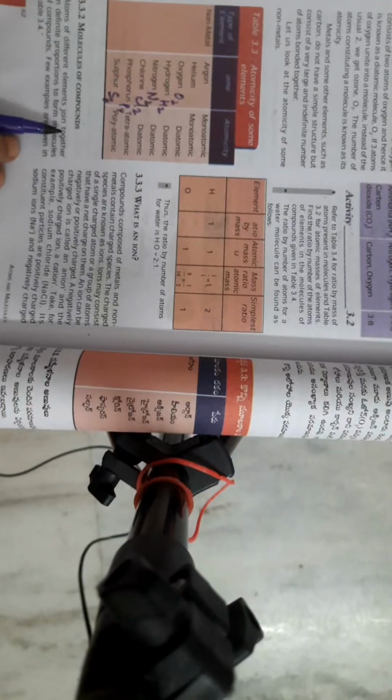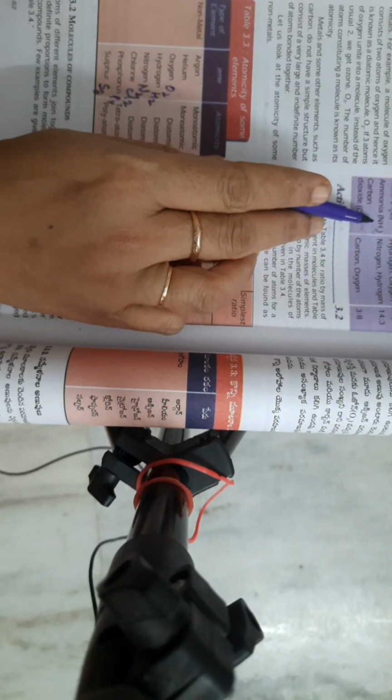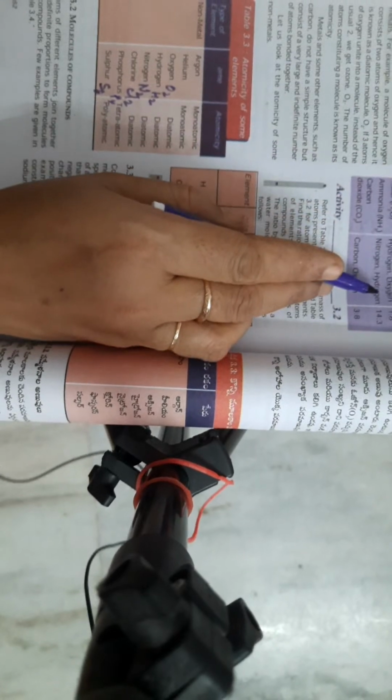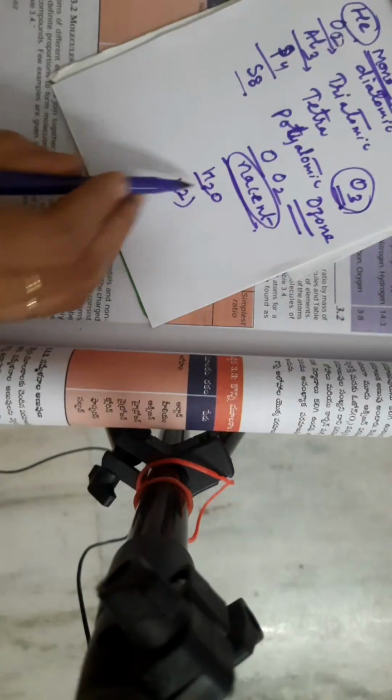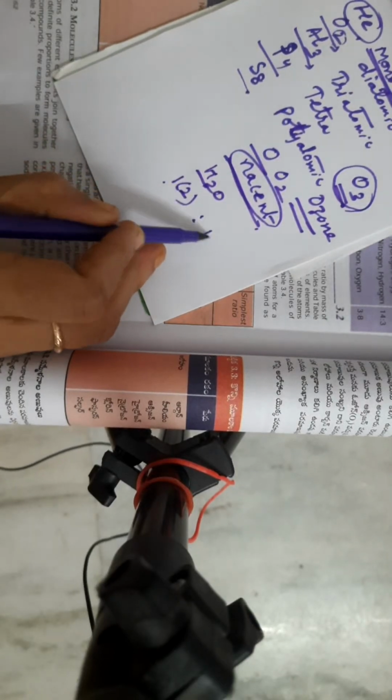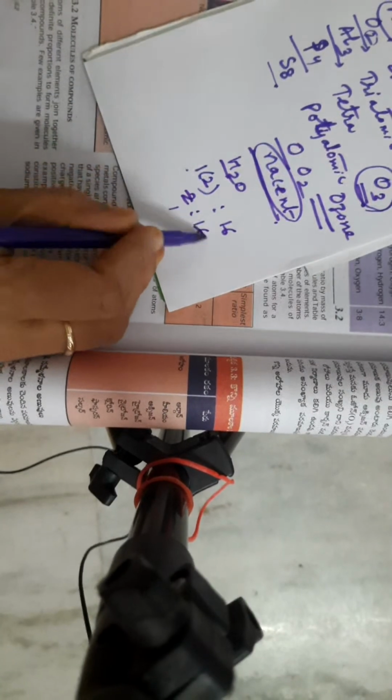Now, molecules of compound. Atoms of different elements join together in different proportions to form molecules of compound. For example, suppose we take water, already we discussed in the law of definite proportion. Water is made up of hydrogen and oxygen in the ratio 1:8. If you recall, how we did it? Molar mass of hydrogen was 1. It got combined with 2 atoms, so 1 multiplied by 2, and then oxygen, its molar mass is 16. If we take the ratio, it's 1:8.